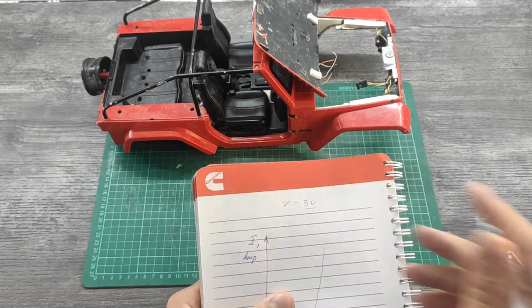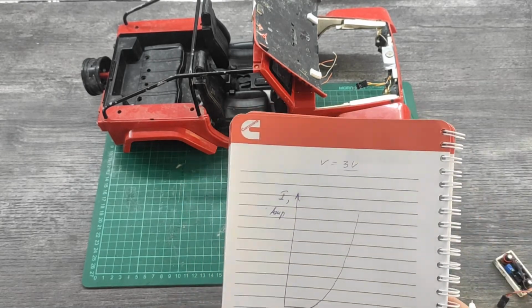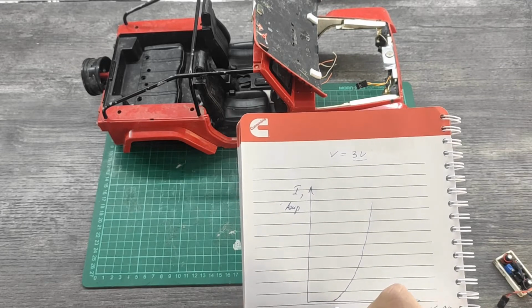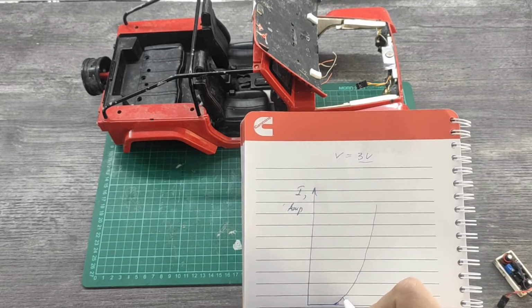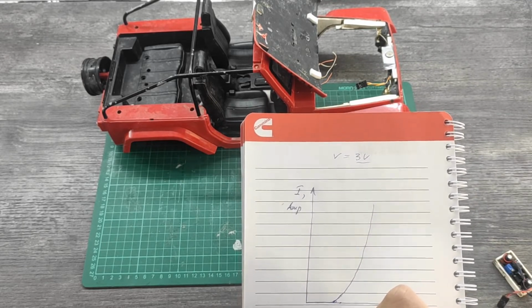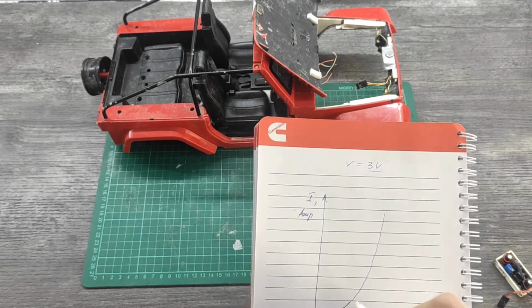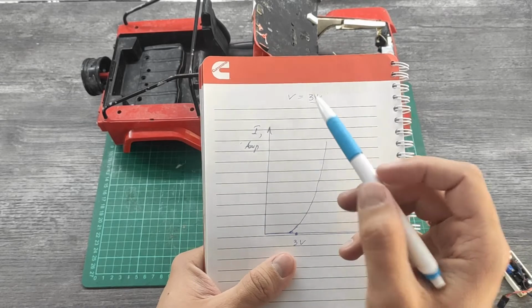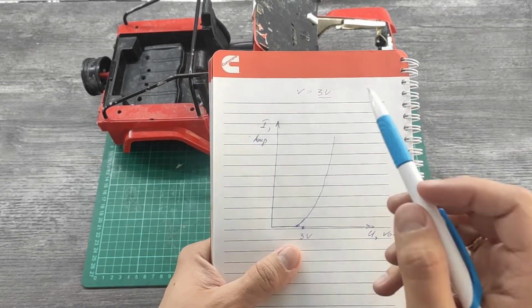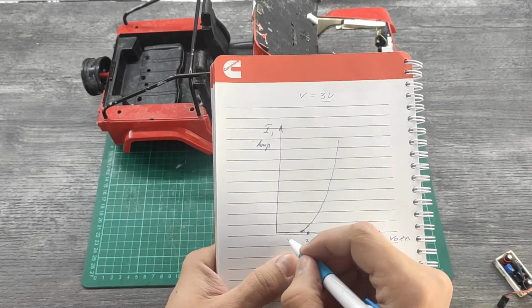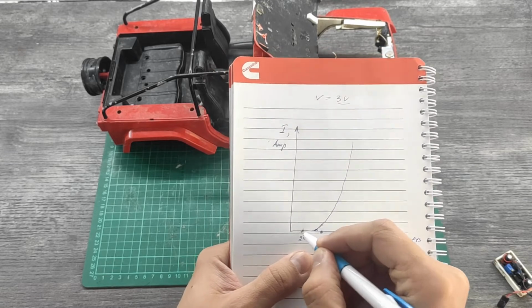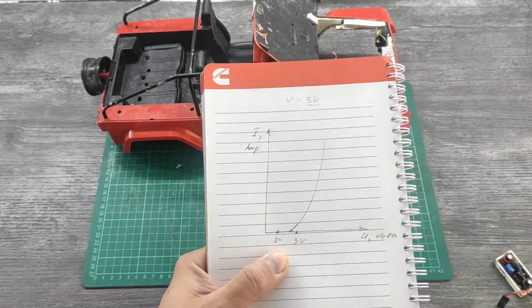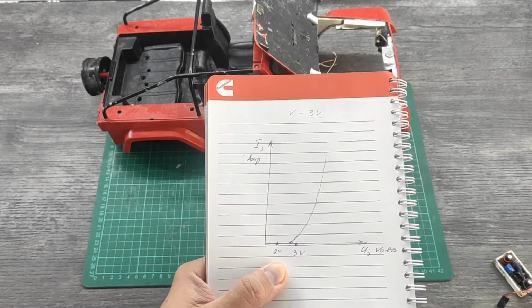What does it mean? It doesn't mean that when you apply this 3 volts to a diode, it starts to emit light. When the voltage on the diode is lower, like 2 volts, no light is emitted, so you see nothing.